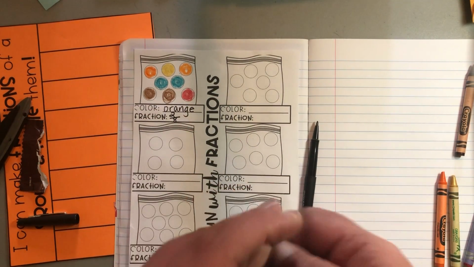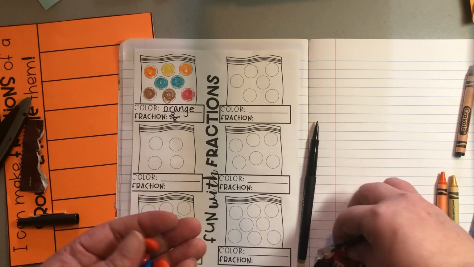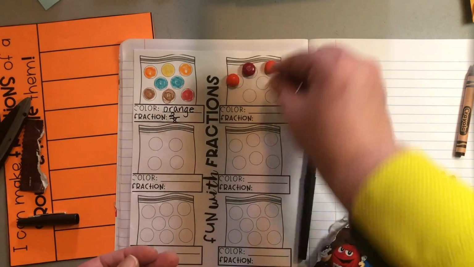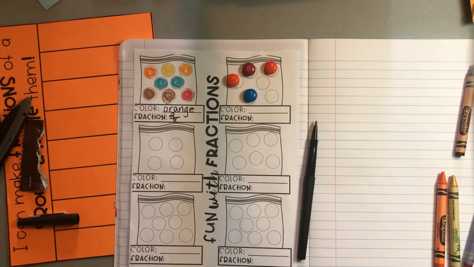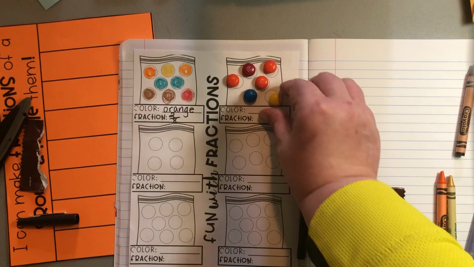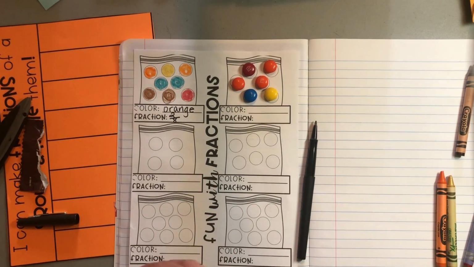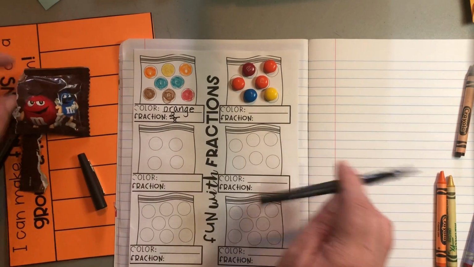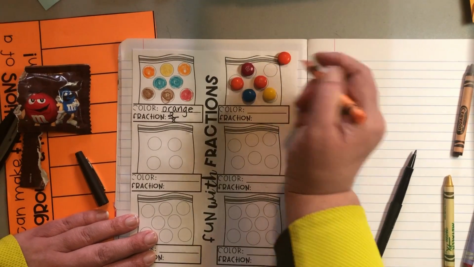Give them a little shake. And I'm going to draw for my next one. Now yours are obviously going to be a little different than mine because you're going to draw different colors. So I think the first one that I drew again was orange. So I'm going to be looking at orange again. Take a second and think about, while I'm coloring, what fraction of these M&Ms would be orange.